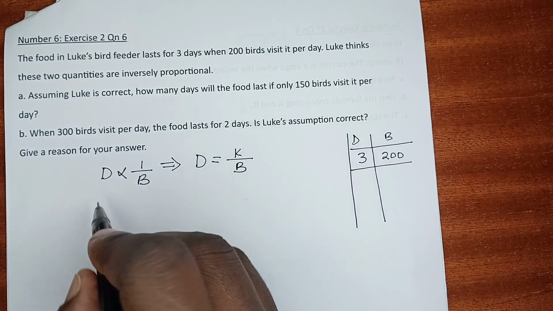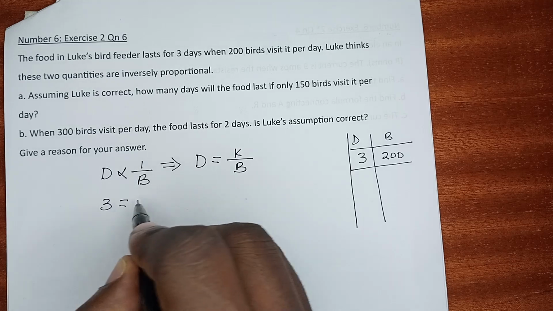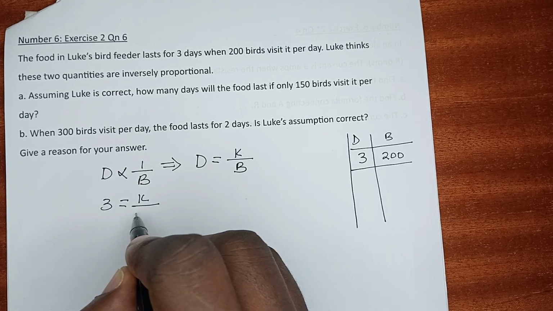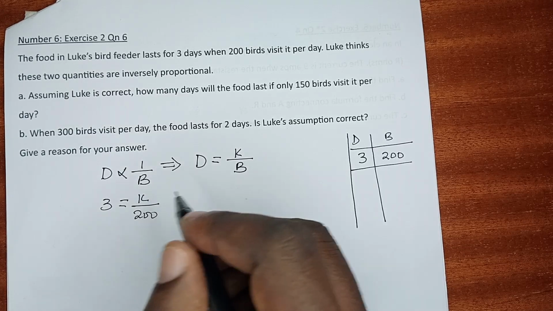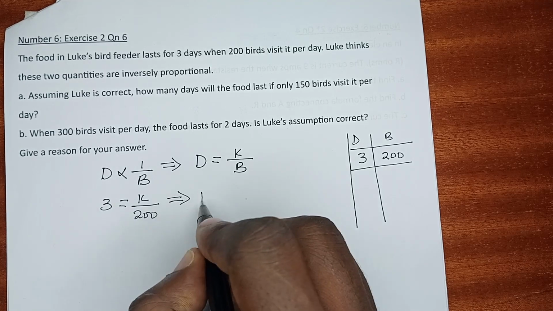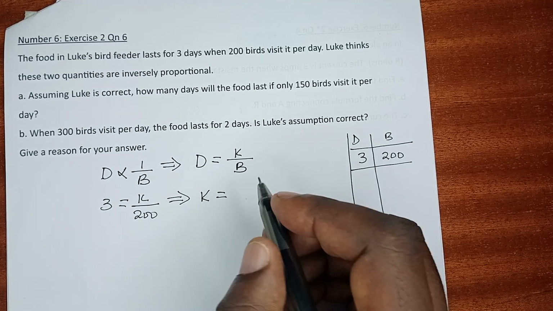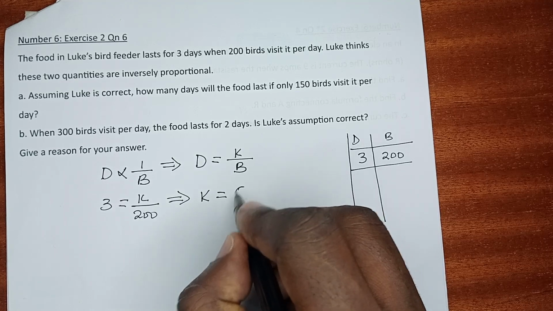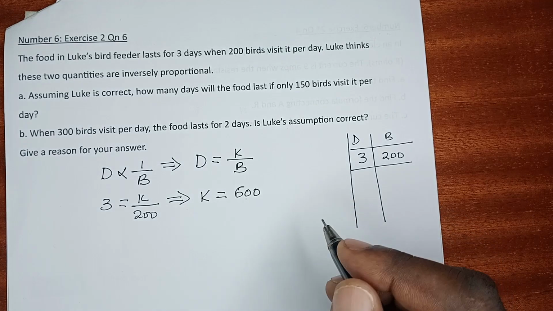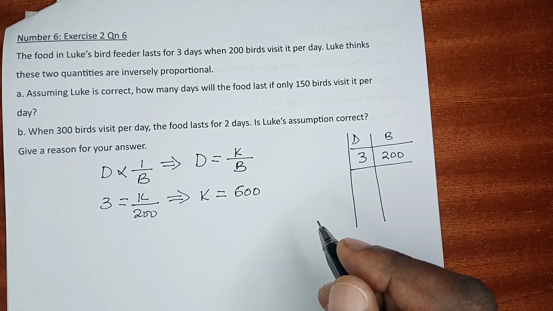So the number of days, which is 3, equals k all over 200. And straight away, our value of k is 3 times 200, which is 600. That is our value of k.